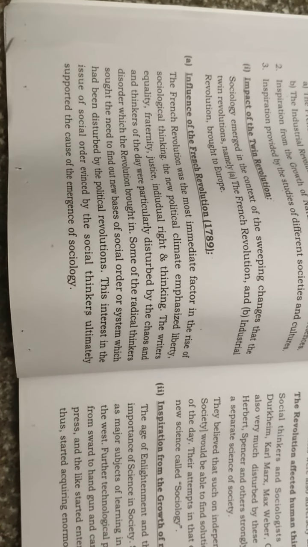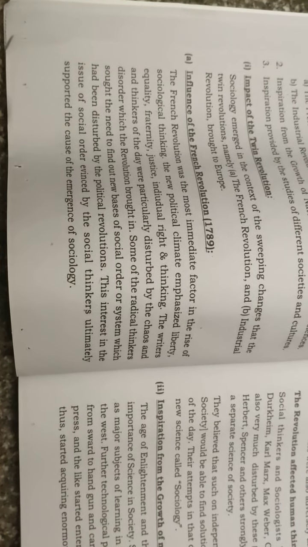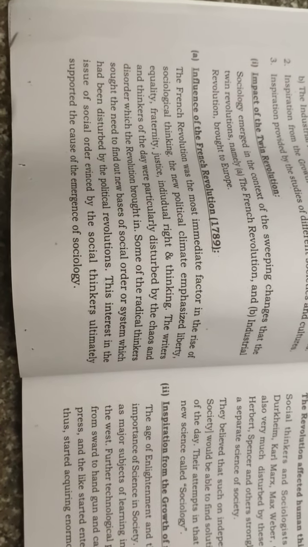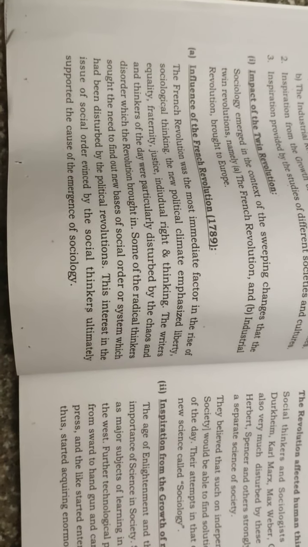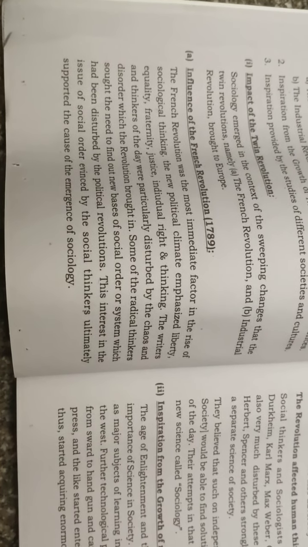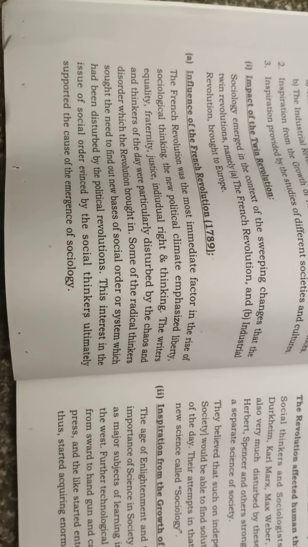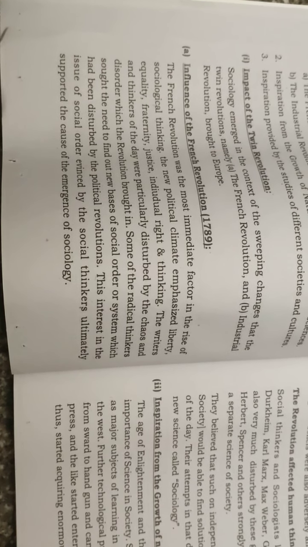Some of the radical thinkers sought to find a new basis of social order, as the system had been disturbed by the political revolution. So thinkers thought that this revolution was bringing so many changes and so many problems. So they wanted to change society. This interest in the issue of social order, conceived by the social thinkers, ultimately supported the cause of the emergence of sociology.